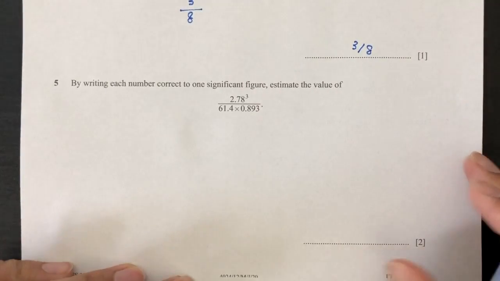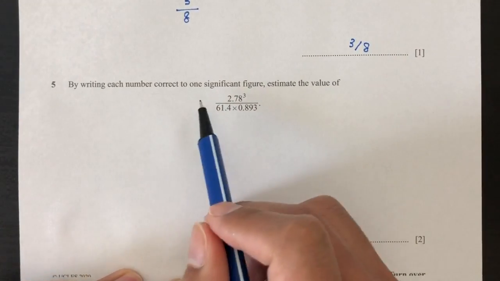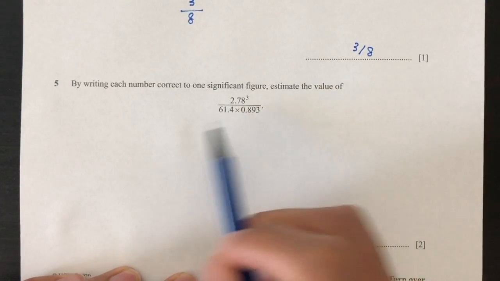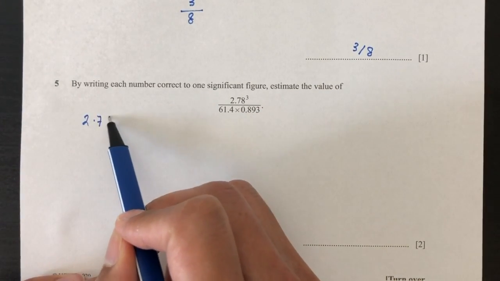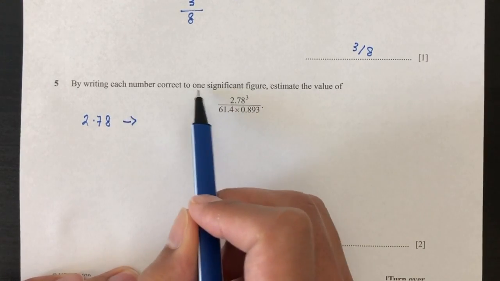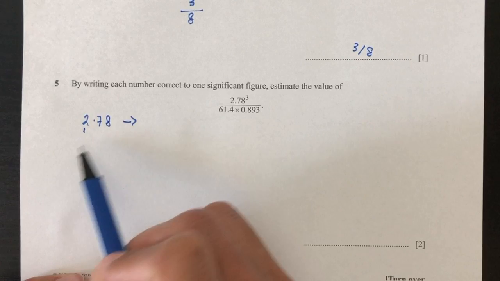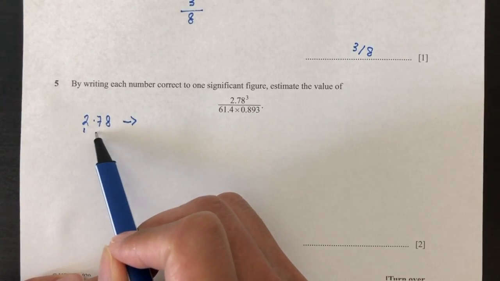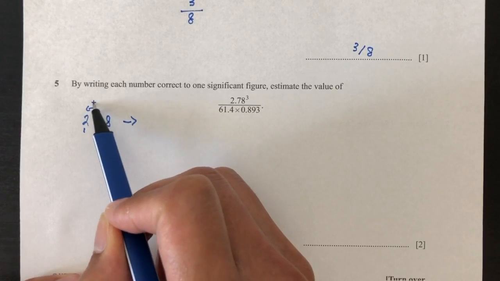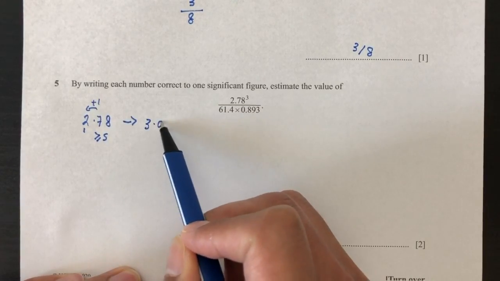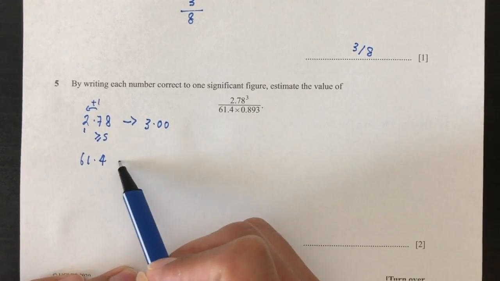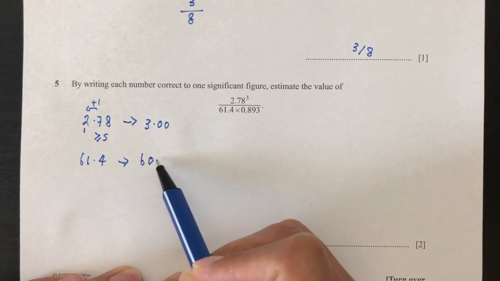Now part 5, by writing each number correct to 1 SF, estimate the value of this one. So here we have 3 numbers, this, this, and this. So first one, 2.78. At first we ignore the power, we write this one correct to 1 SF. So we leave the first one by itself. We ask if this number here, is it more or equal to 5? If the answer is yes, you have to add 1. That will be 3.00. And this one, 61.4. So same method. You should have 60.0.